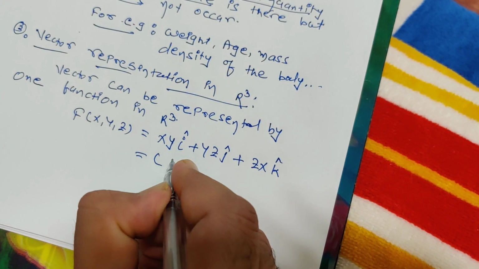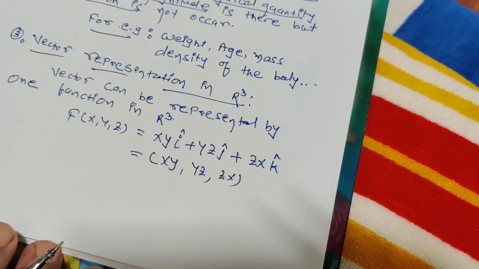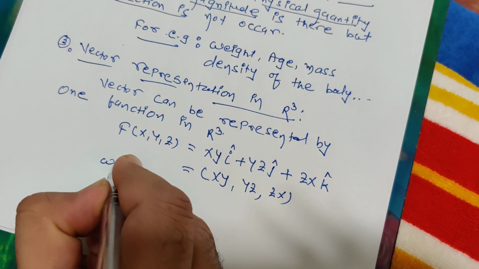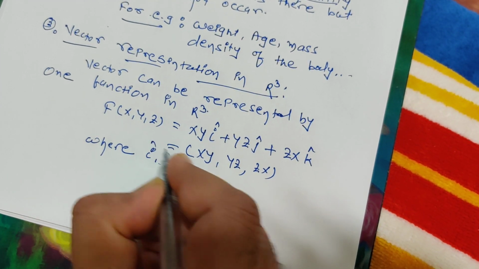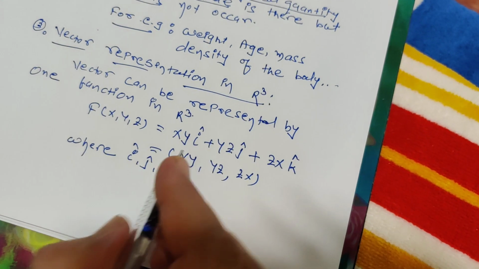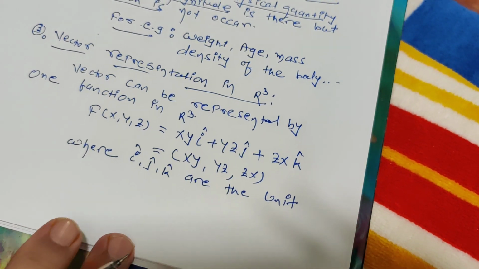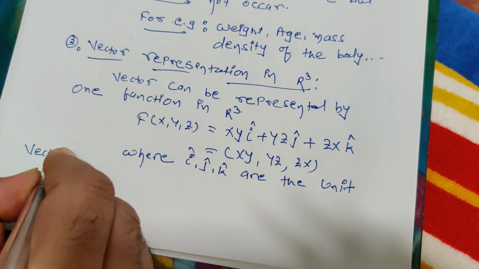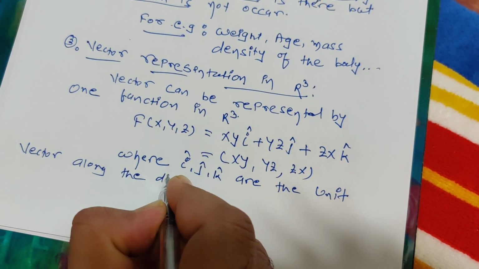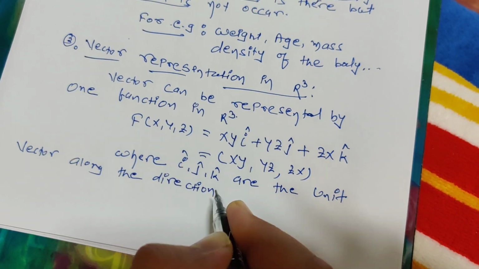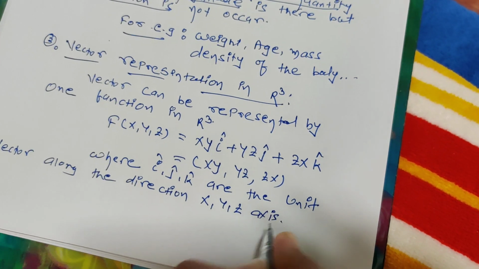This can also be written as (xy, yz, zx), where i, j and k caret are the unit vectors along the direction of x, y, z axes, students.